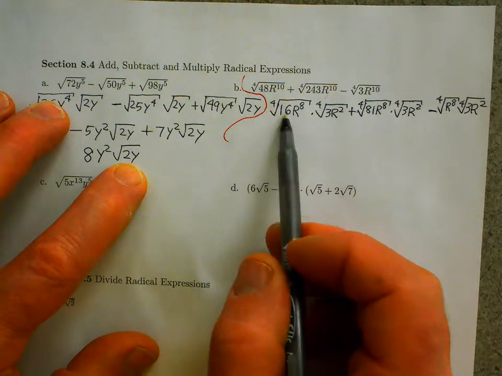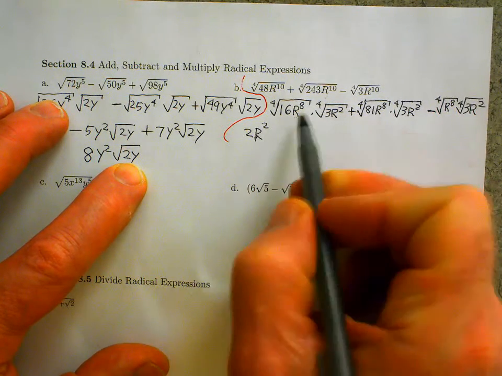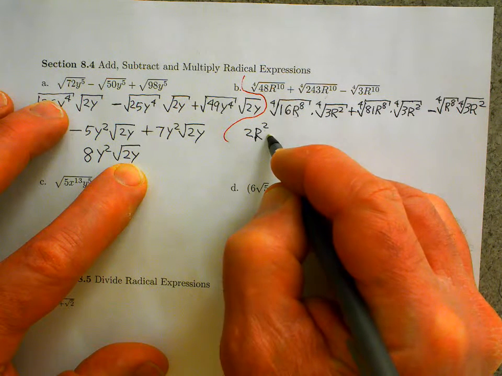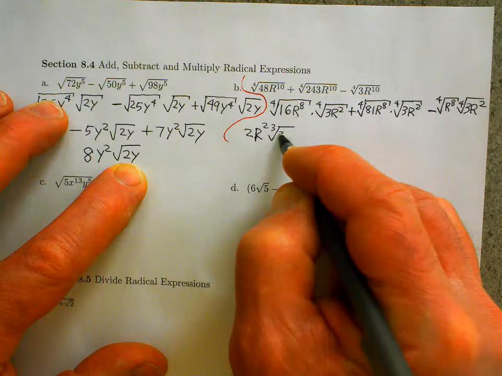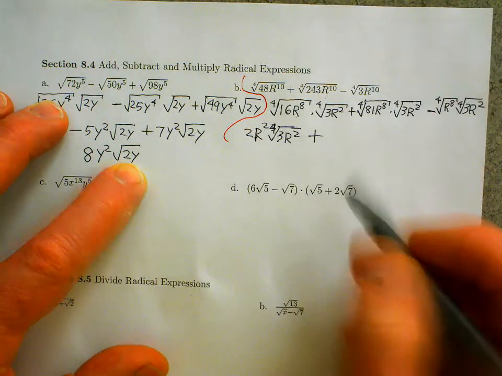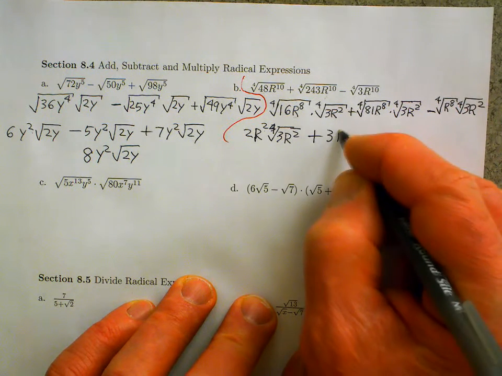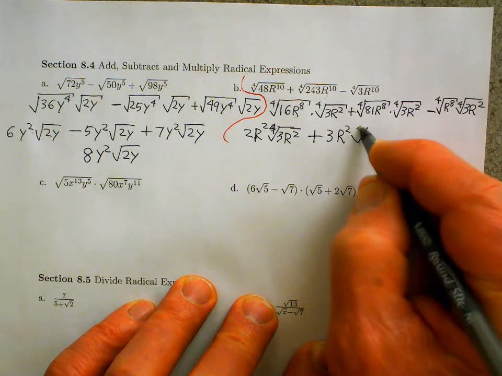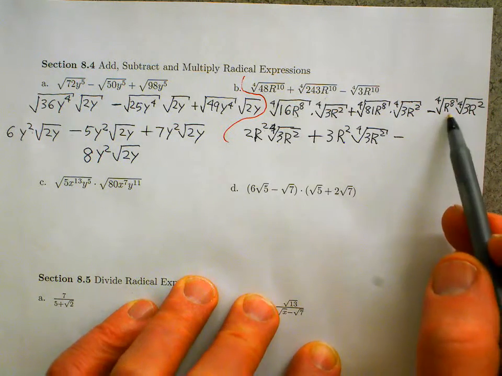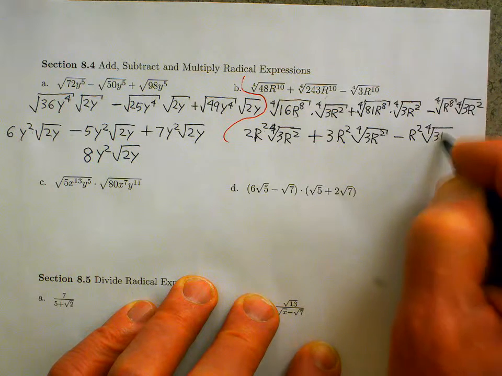Okay, in the next step, the fourth root of 16 is 2. The fourth root of r to the 8th is r to the second, because the exponent 8 divided by the index 4 is 2. And so the first term is 2r to the second times the fourth root of 3r to the second. And then the next term, the fourth root of 81 is 3, and the fourth root of r to the 8th is r to the second, times the fourth root of 3r to the second. And then finally minus the fourth root of r to the 8th, which is r to the second, multiplied by the fourth root of 3r to the second.